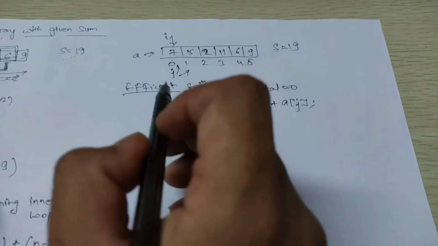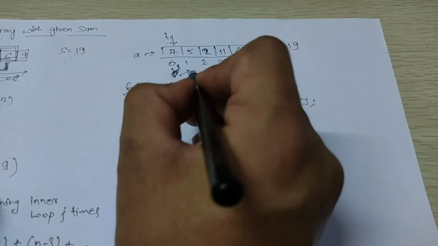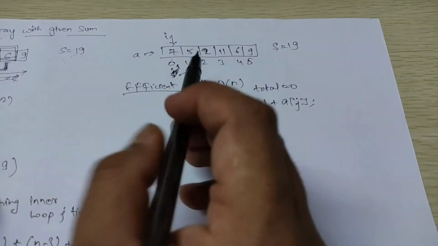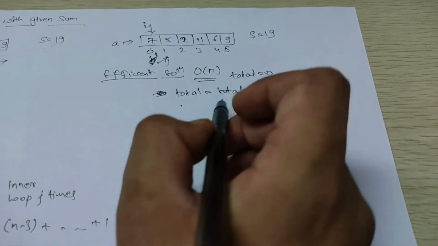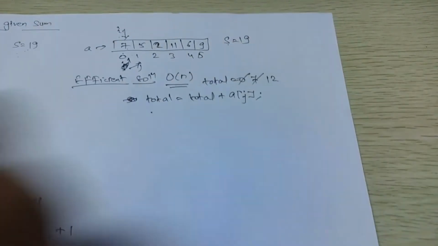Let's see, you'll get it. So you will first increment j because the sum is not equal to 19. Now you add the j element. The total was 7, now you'll add 5 to it, then it will become 12.